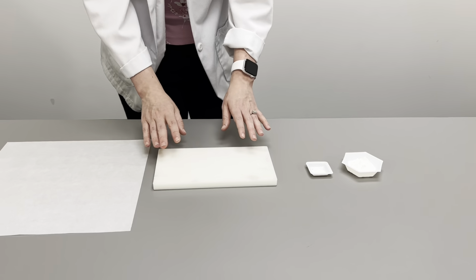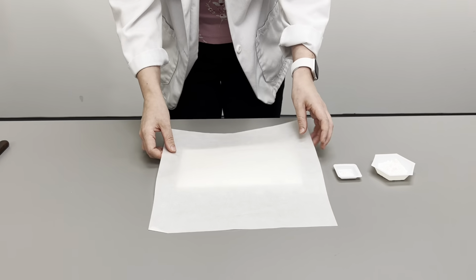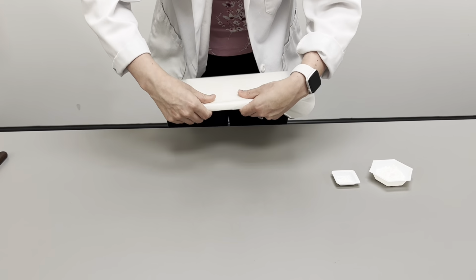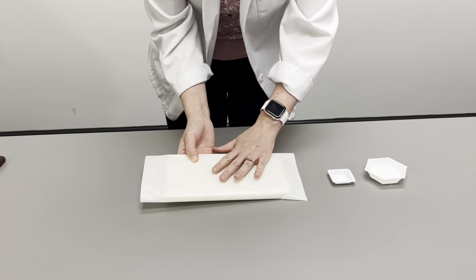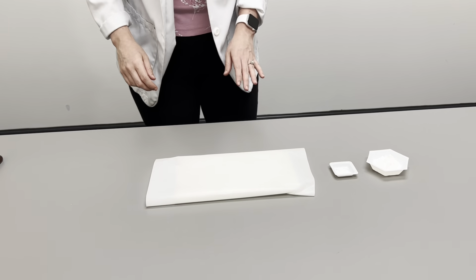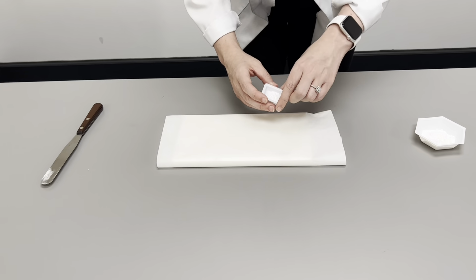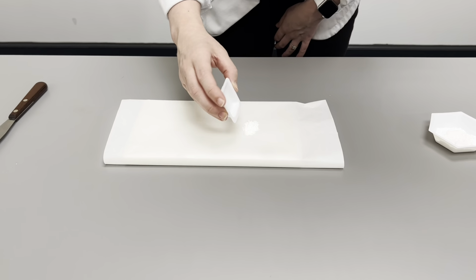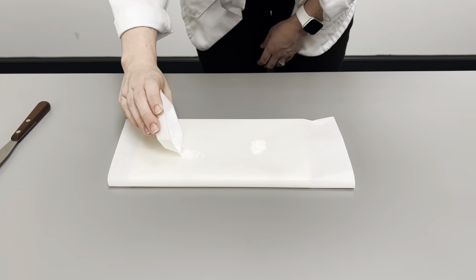So you never put anything directly on your compounding slab. Instead, you will take your wax paper and fold it underneath the slab to keep it in place. Once your wax paper is secured, you take your small portion of drug and put it on one side. And then your filler and put it on the other side.